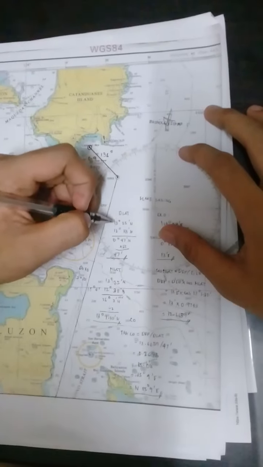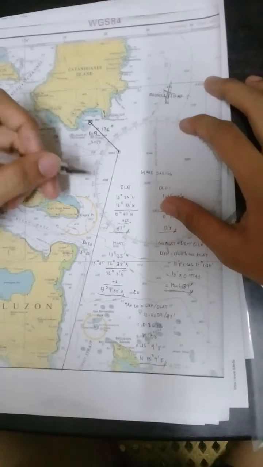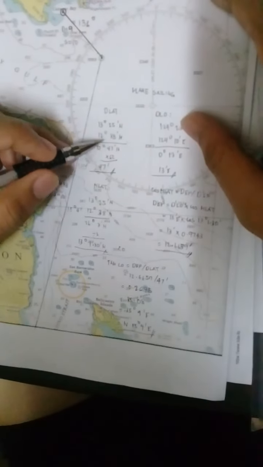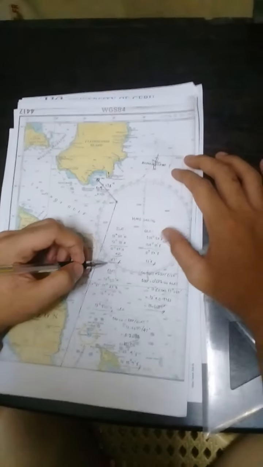So DLAT is 13 degrees, which is the latitude of our waypoint 2, and 12 degrees 38 minutes north, which is the latitude of our waypoint 3. Subtracting, the result is 0 degrees 47 minutes north, times 60 is equivalent to 47 minutes.